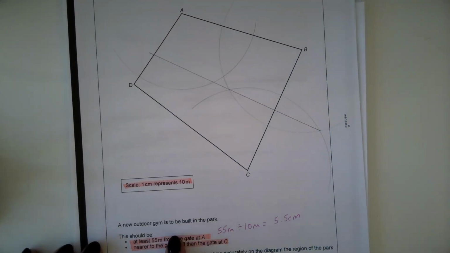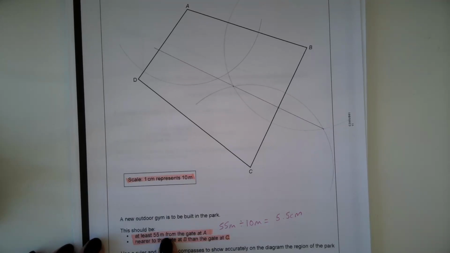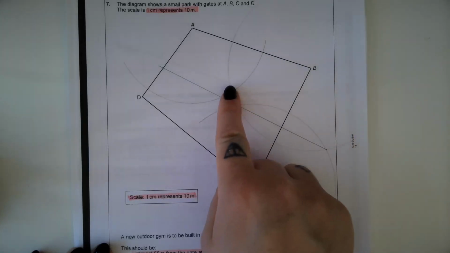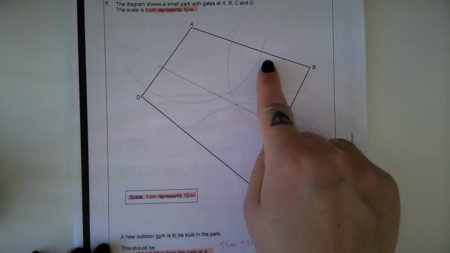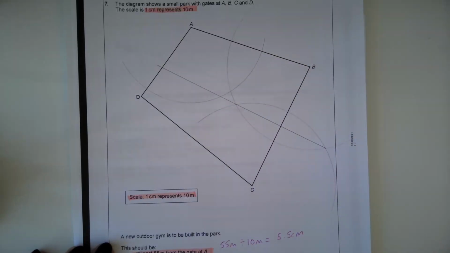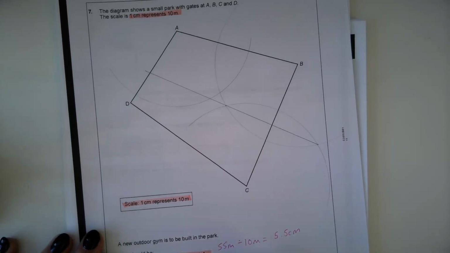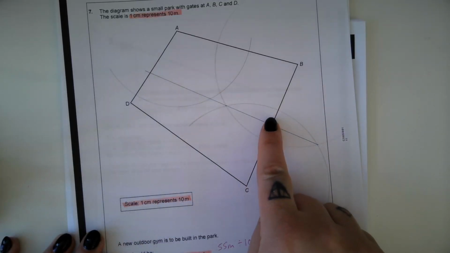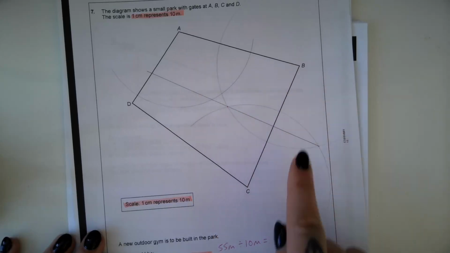Okay, so we want this gym to be at least 55 metres from gate A. So it's got to be on the arc or past it. On the arc as a minimum, because that's exactly 5.5 centimetres, 55 metres. But it also has to be nearer to the gate at B than the gate at C. So this line is our midpoint of BC. So we're looking on this side of the line and outside of the circle.